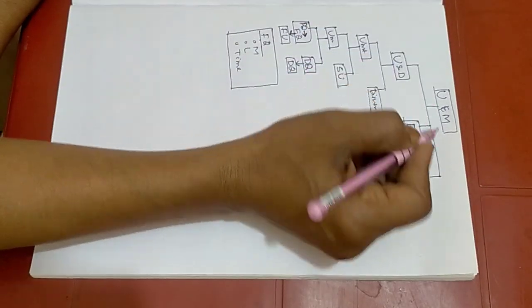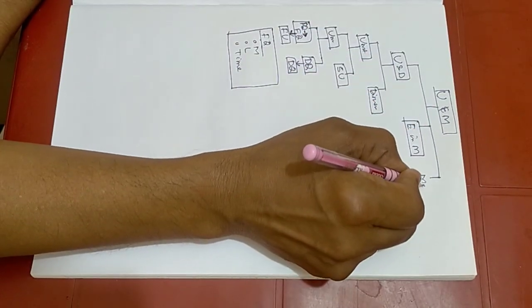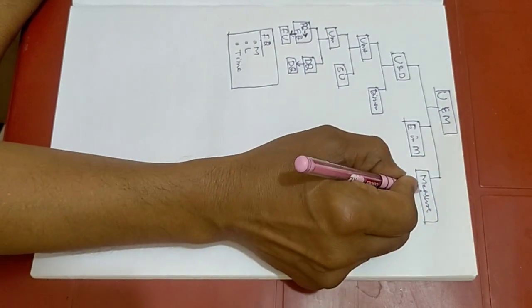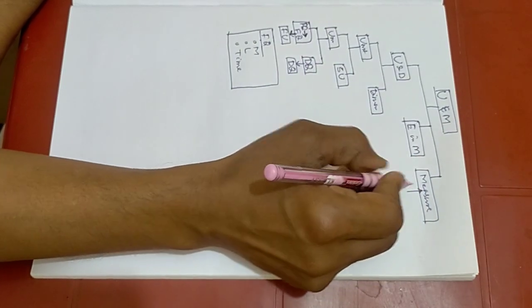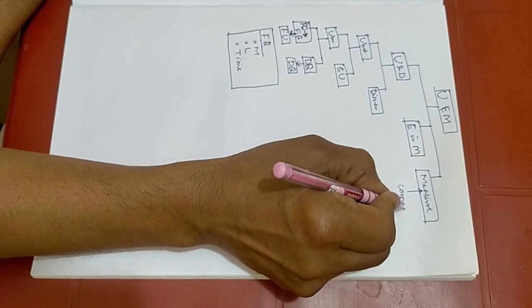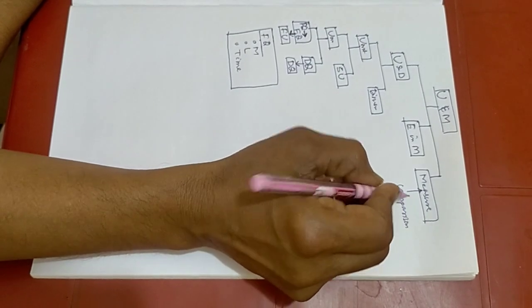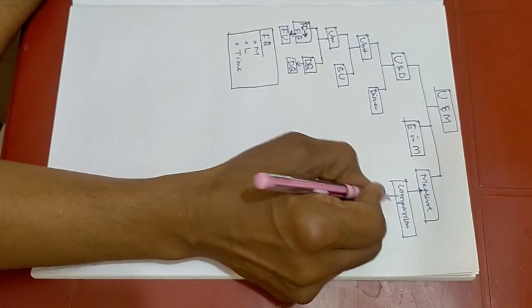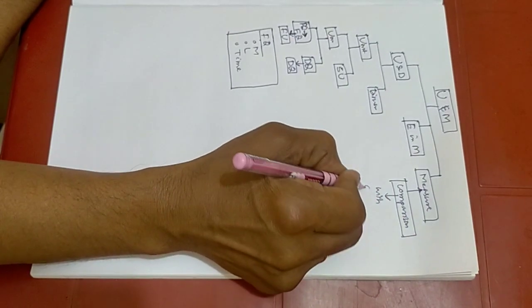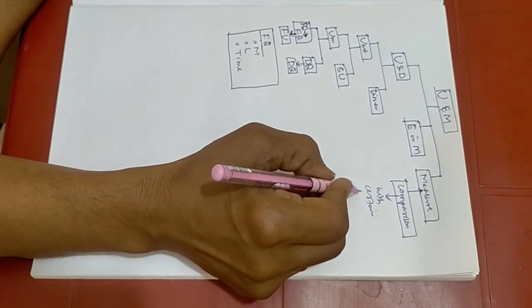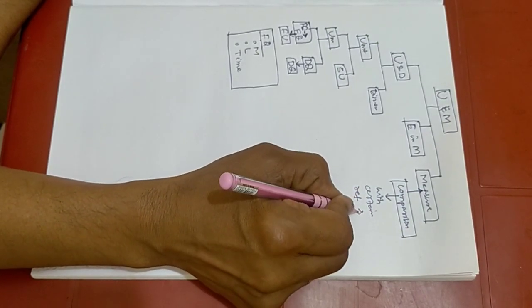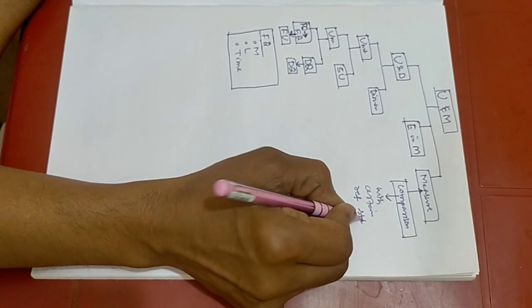We know measurement. What is measurement? Measurement is comparison of an object with a certain reference standard.